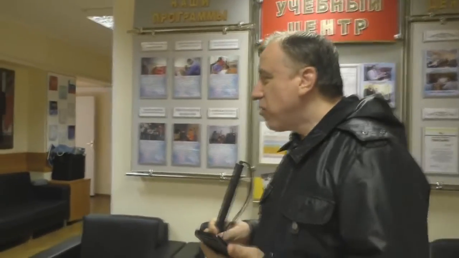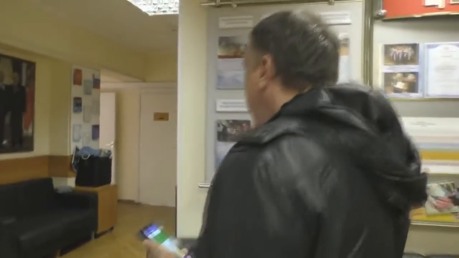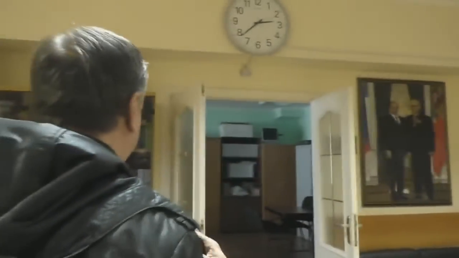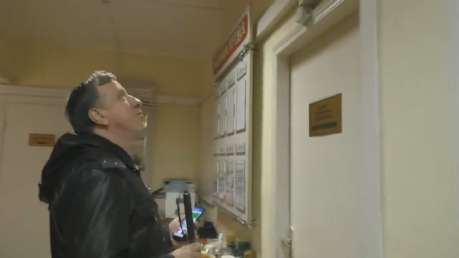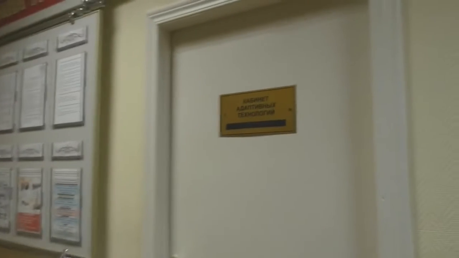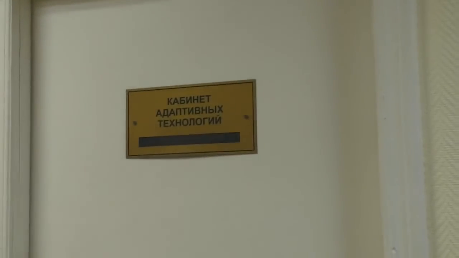We have a common message here, and we got a message on the informant: adaptive technology room. Let's try and find it. Press the call and hear a sound somewhere around the corner. Let's go to the sound. We didn't have enough time to get there. We are repeating the call. There is a signal right here next to the door.